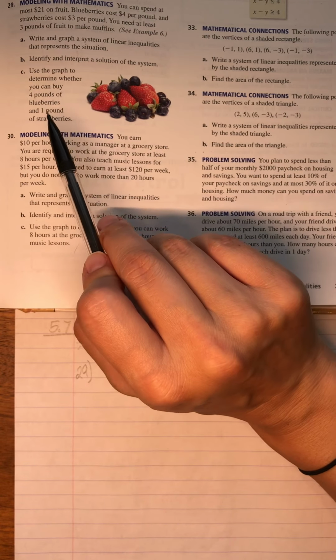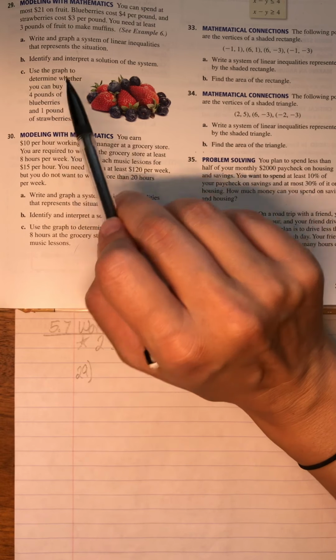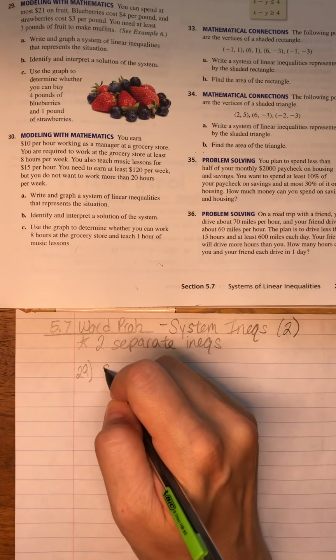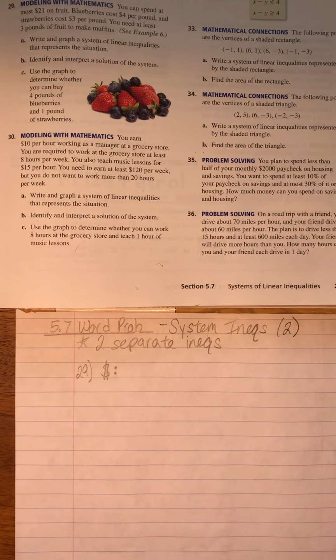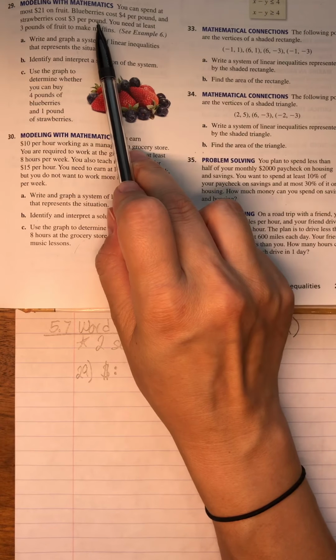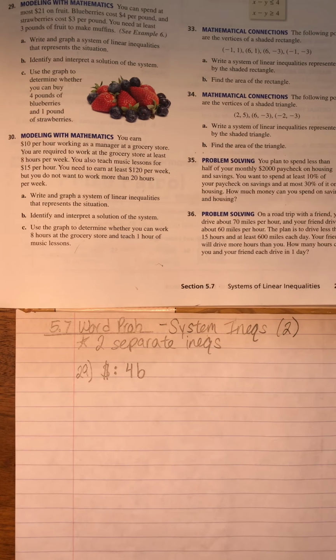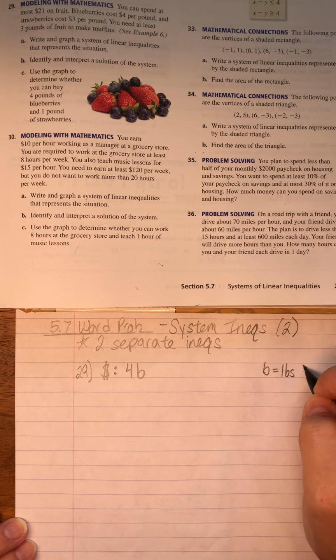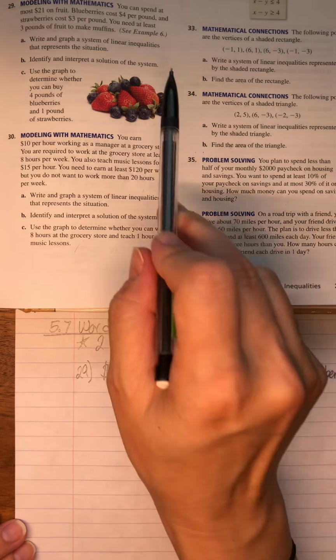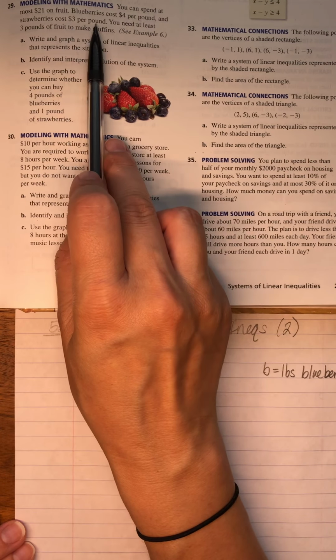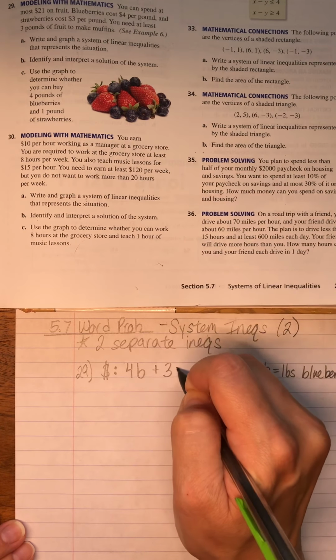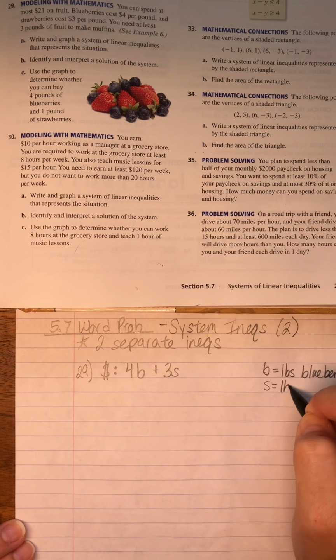So let's think about our two inequalities that we're going to write. The first inequality I'm going to write is all about the money. How much money can I spend? Well, I know that blueberries cost $4 per pound, so maybe I'll say 4B, B for blueberries. Let's say B is for the pounds of blueberries. And we also want to buy strawberries, which are $3 per pound, so plus 3S, and we'll say that S is the pounds of strawberries.